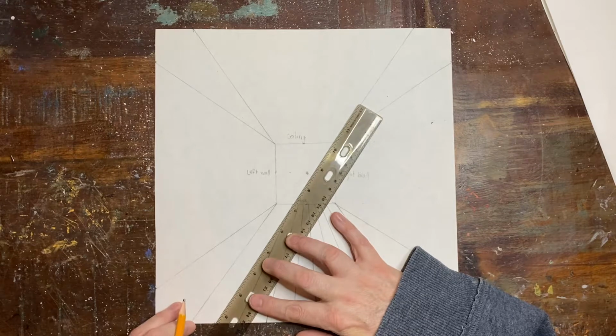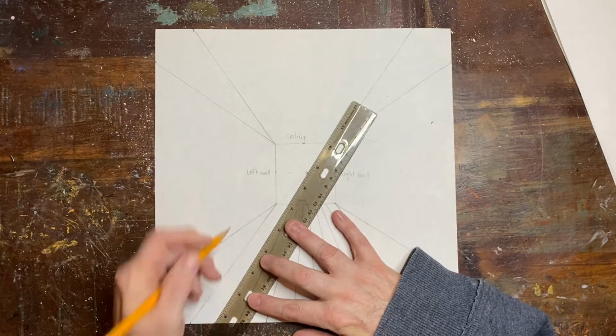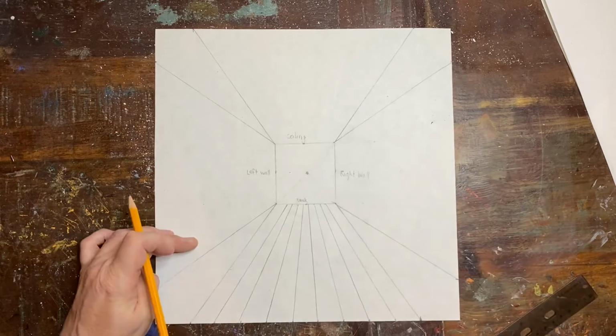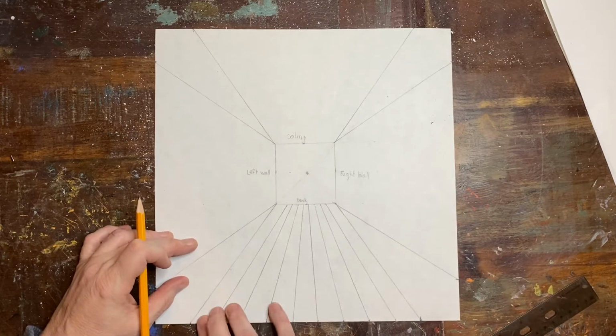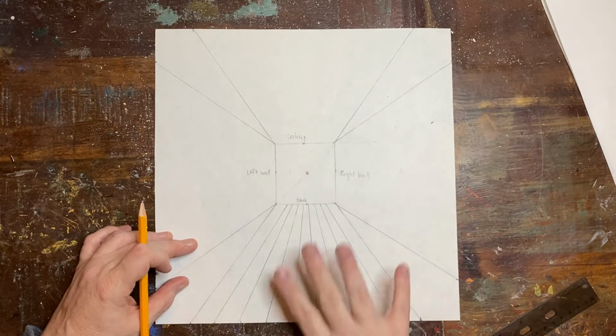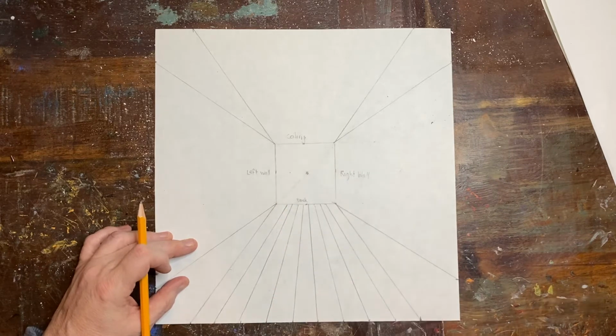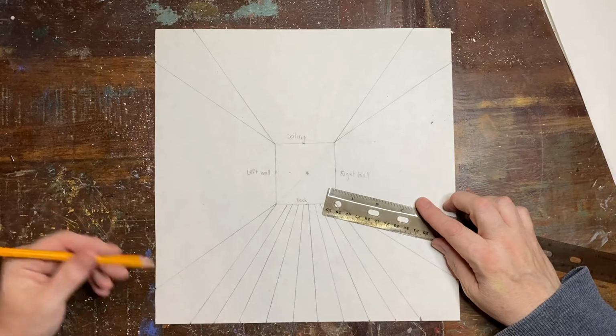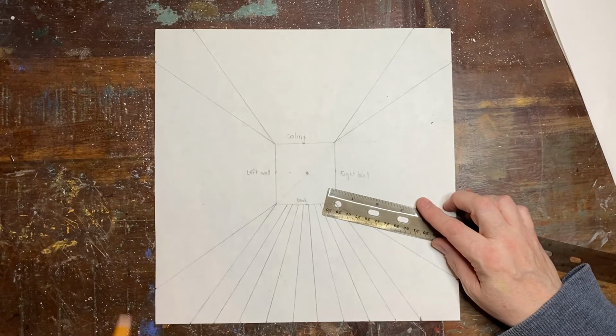It's kind of how we fool the eye. Okay. So I have now got all my vertical lines going straight to the back of the room. Now what I need is I'm going to need some horizontal lines.